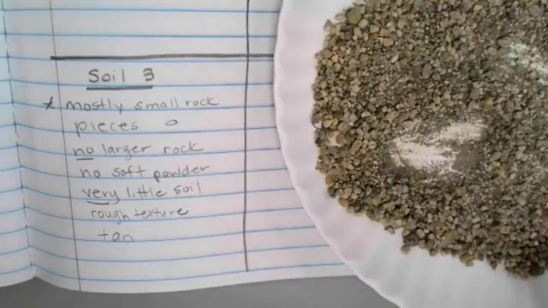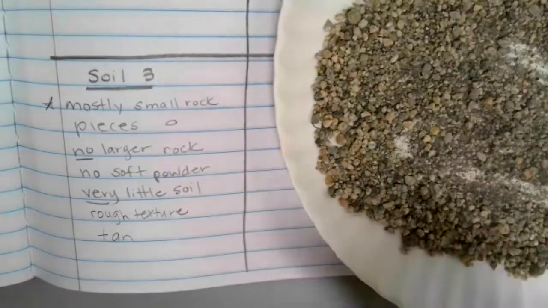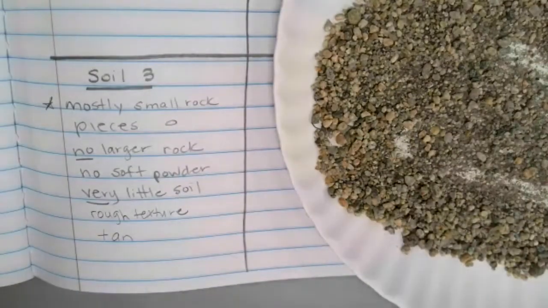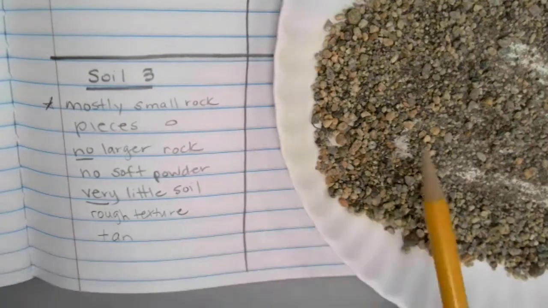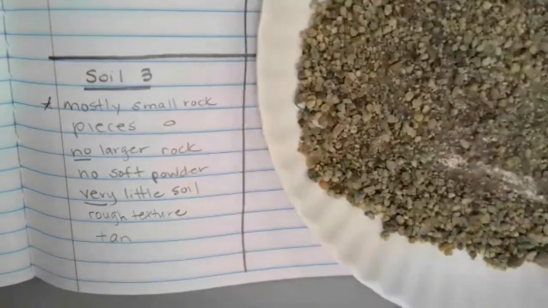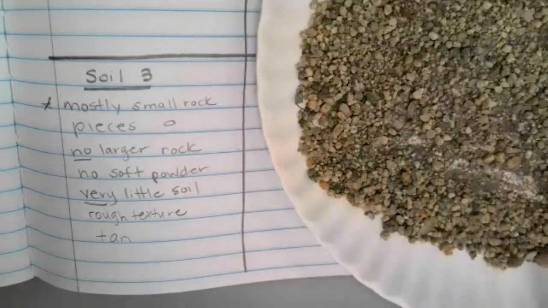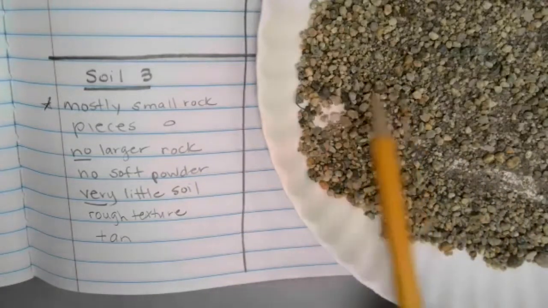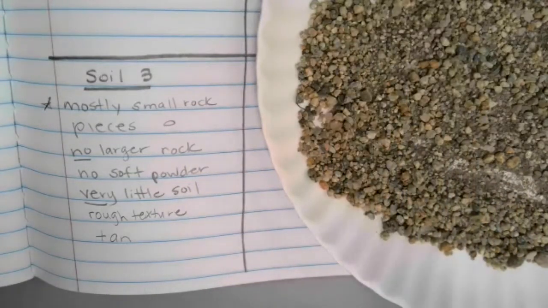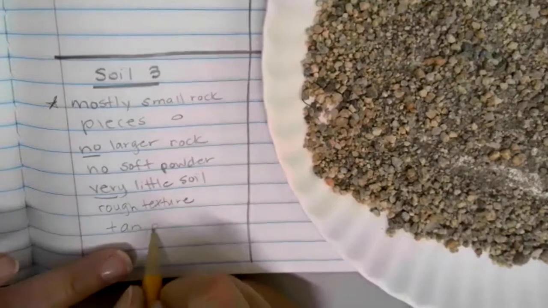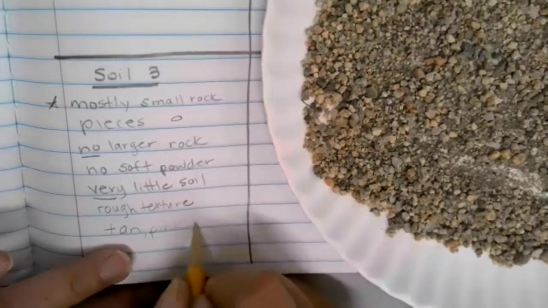There's a tiny bit of that here, but not nearly as much. I said it has a rough texture, but ultimately this is mostly made up of small ground up rocks. I said it's tan, pink, and speckled.